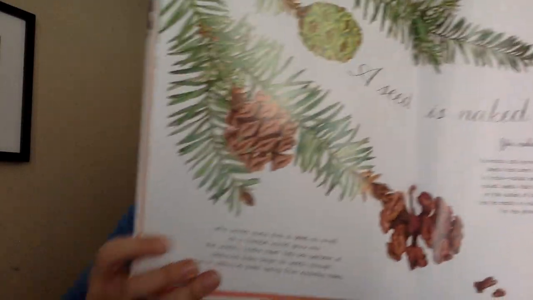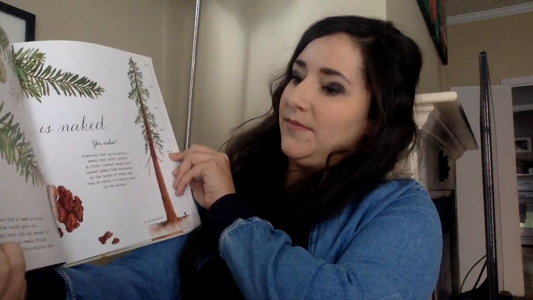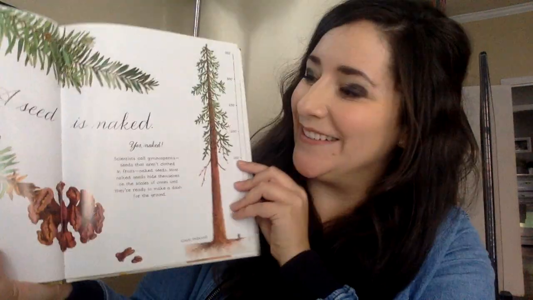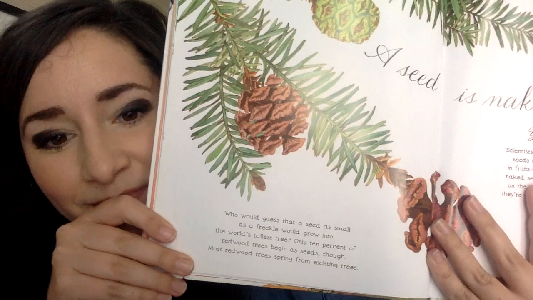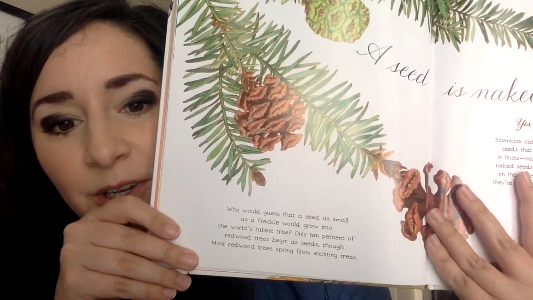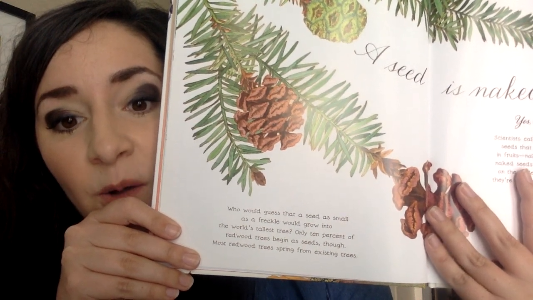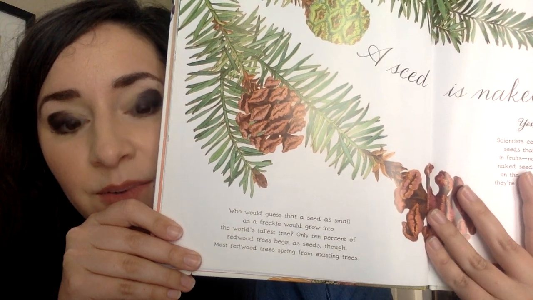Okay. Take a look at this page too, where there's a pine cone. You know what's interesting? I read this backwards because I'm looking at the screen. Let me read this page. Who would guess that a seed as small as a freckle would grow into the world's tallest tree? Only 10% of redwood trees begin as seeds, though.